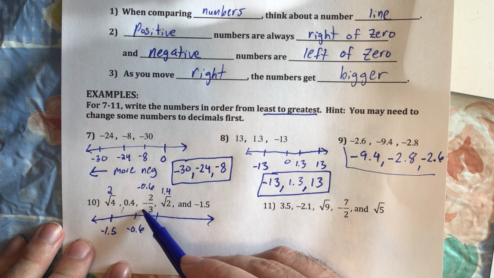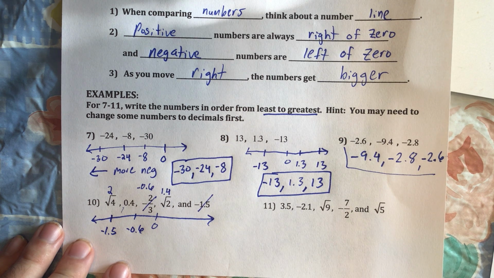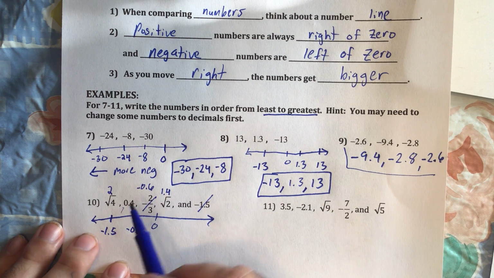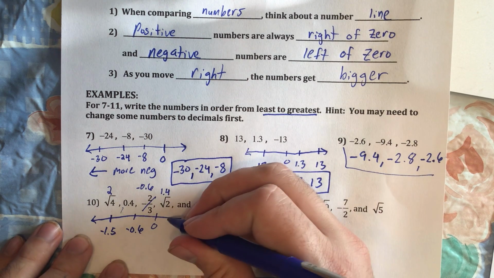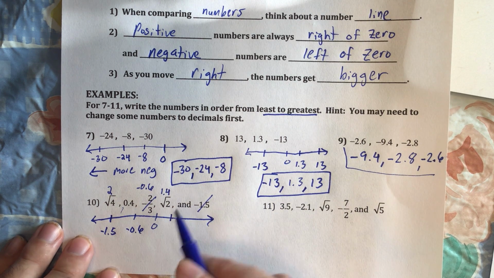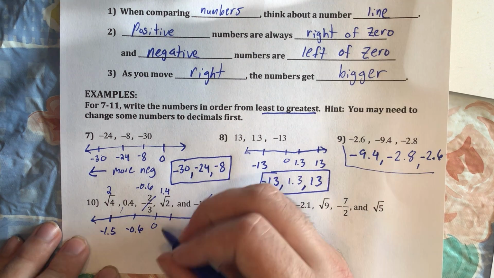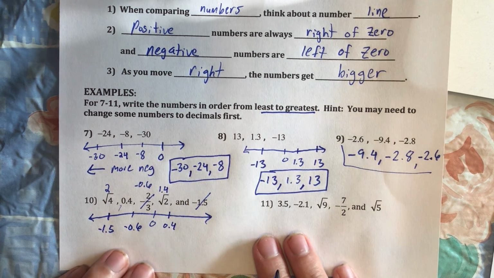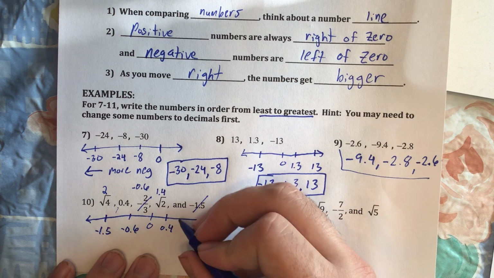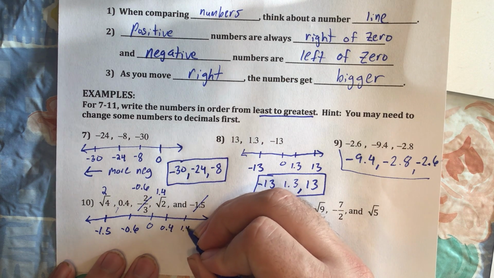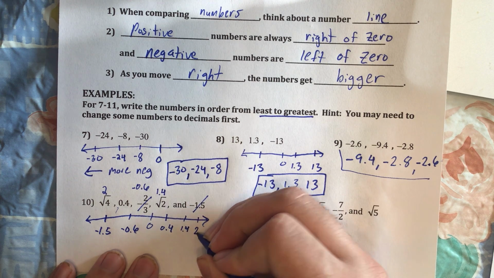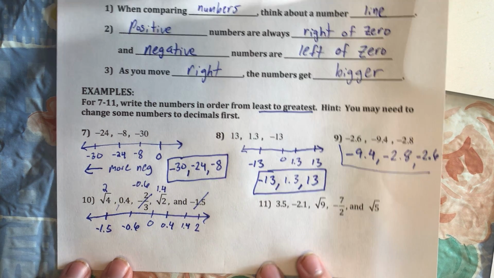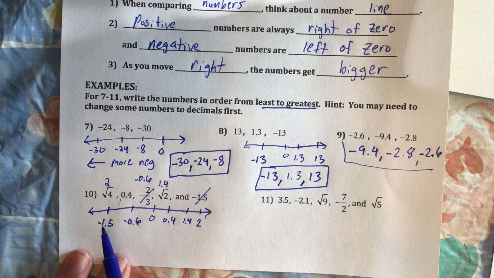Sometimes if you like to kind of cross them off as you go, so you don't get confused on what you still have to do, that's a good idea. So now we have 2, 0.4, 1.4. Well, now we're in positive, so it's a little easier to tell. Negatives, we can still kind of get mixed up, but hopefully you see that 0.4 is the smallest positive. Then the next smallest is 1.4, and then 2 is our last number here. Okay? And here we go. We have ordered these from least to greatest.